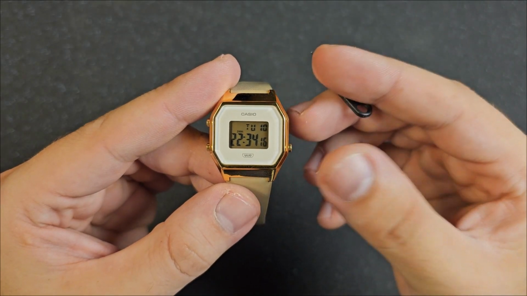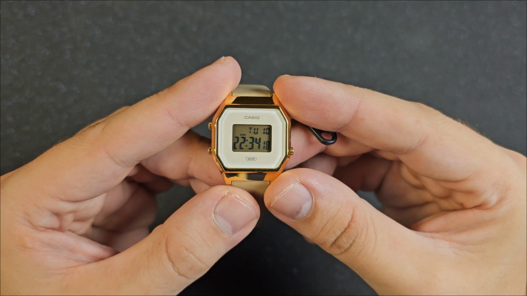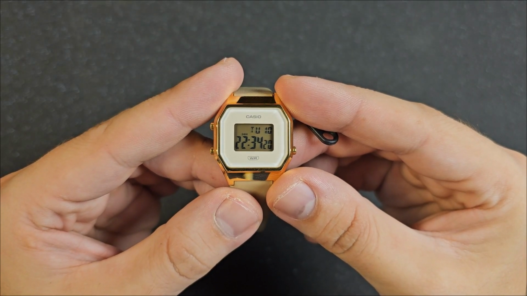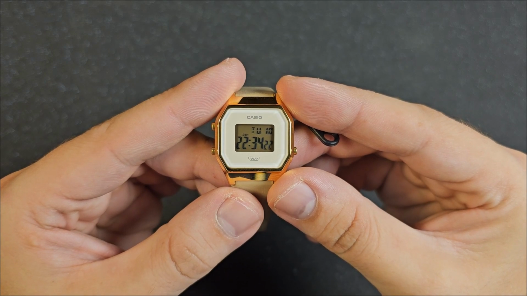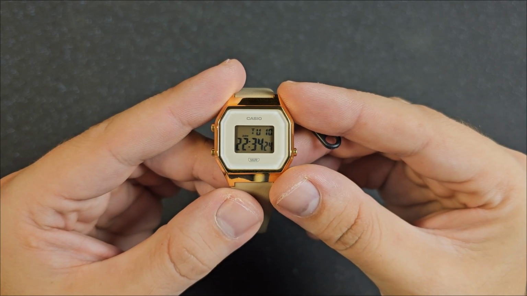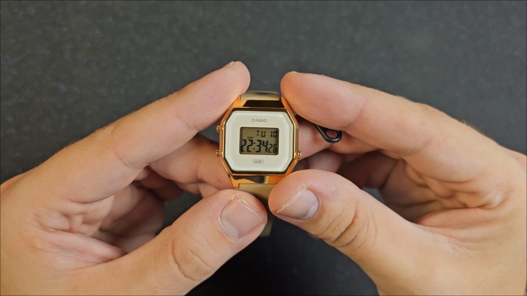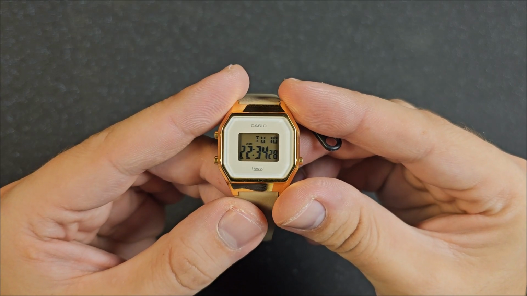Hello and welcome. This is the Casio LA-680 and I'm going to show you how to set the time and date on this watch. First setting is done without entering the settings menu, and that is switching between 12 or 24-hour time format.